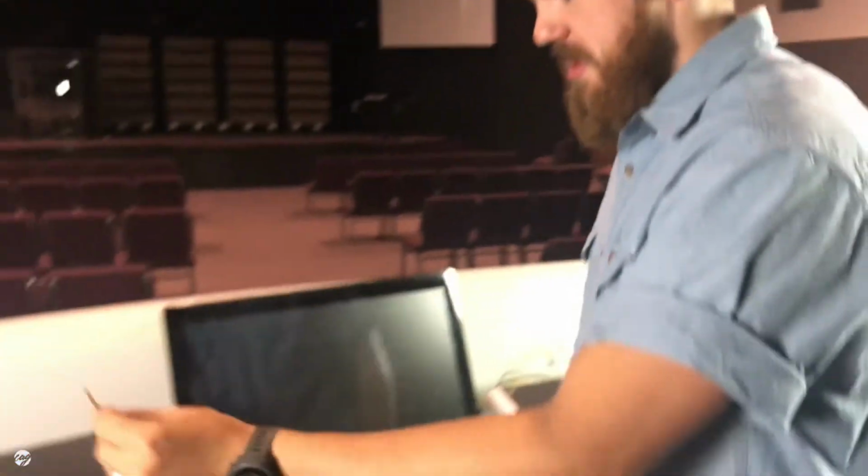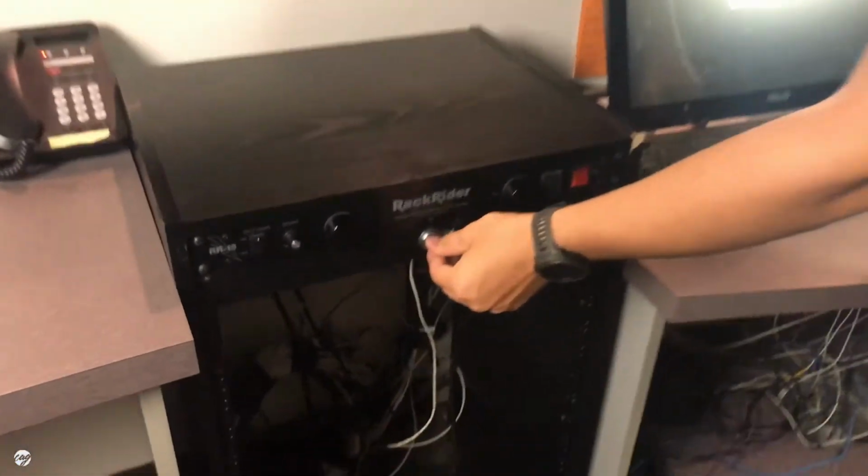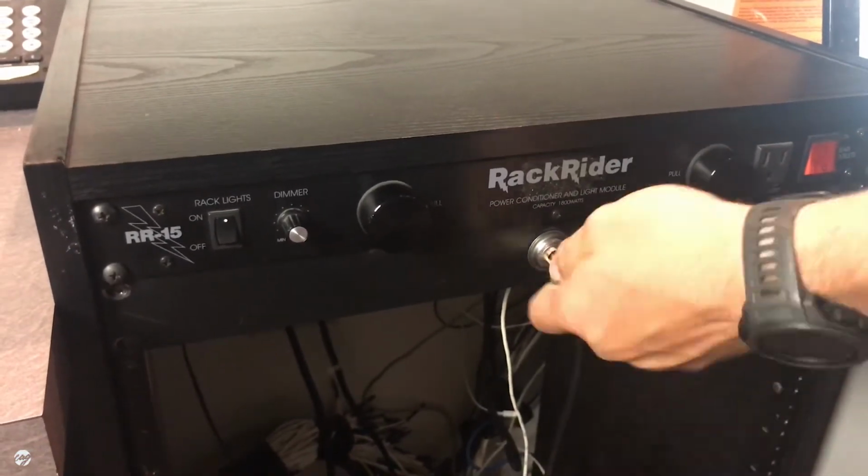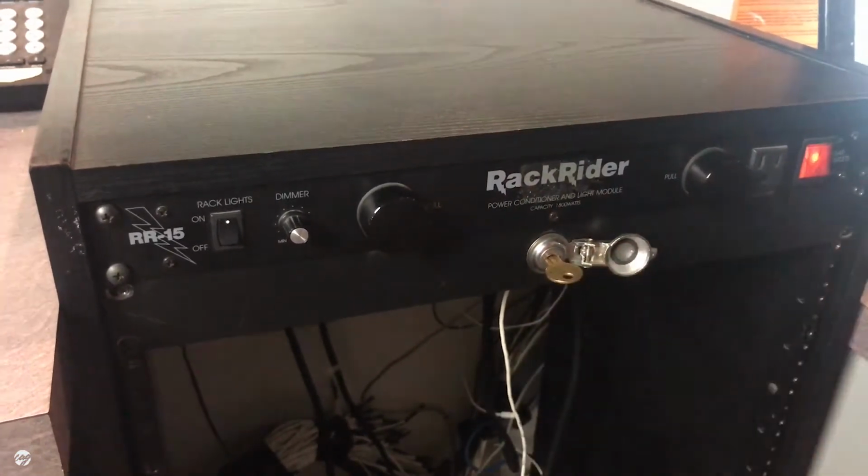And in order to get this going and to get the lighting system on, the soundboard on, you have to take the key and put it in right here. Okay, so this is the key to start everything, just like a car. And you're gonna turn it like that, and that will cue everything to turn on.